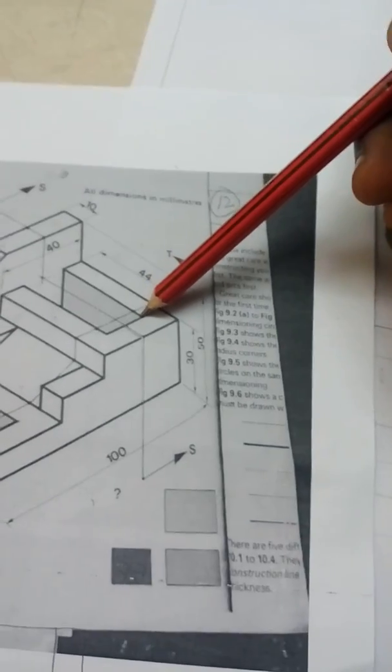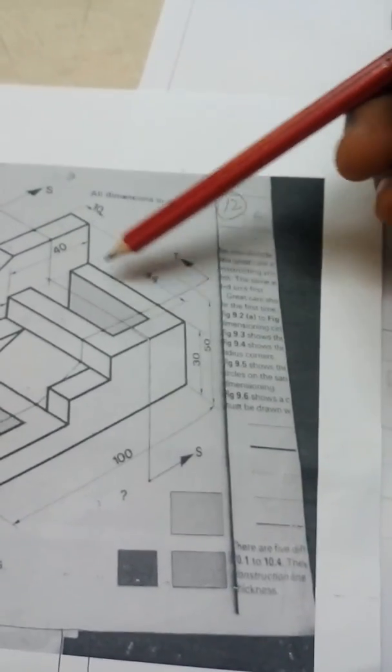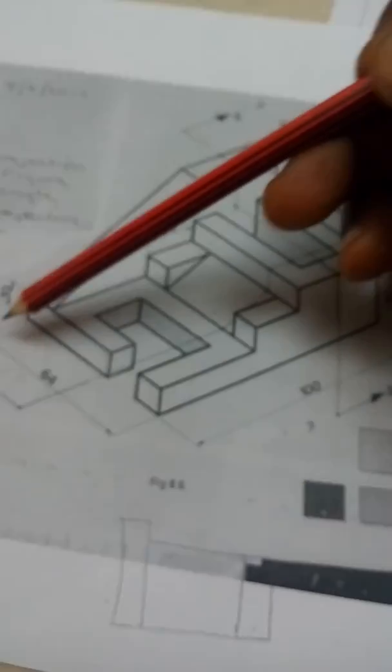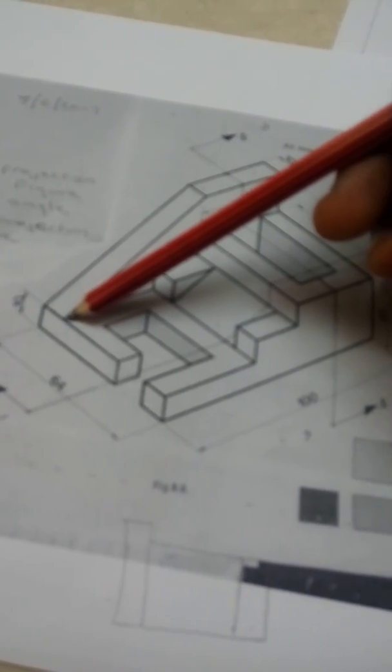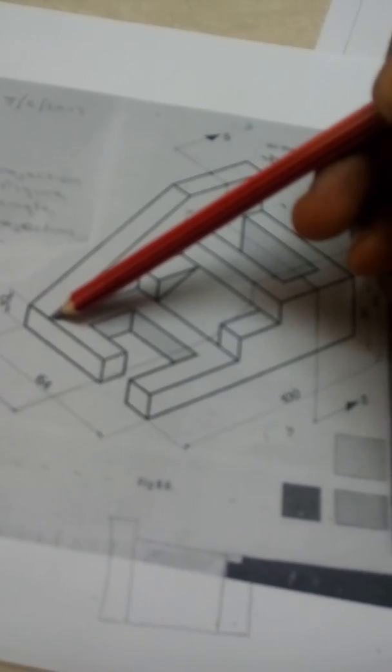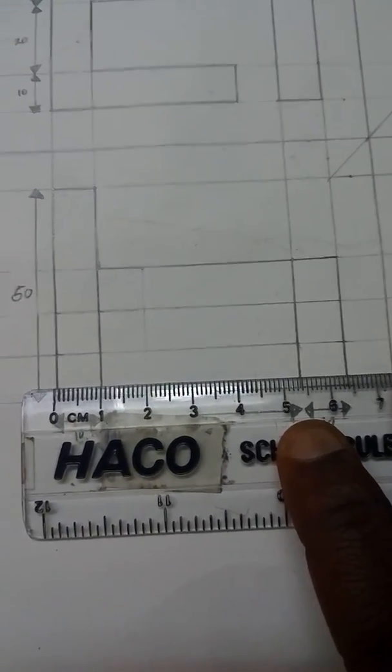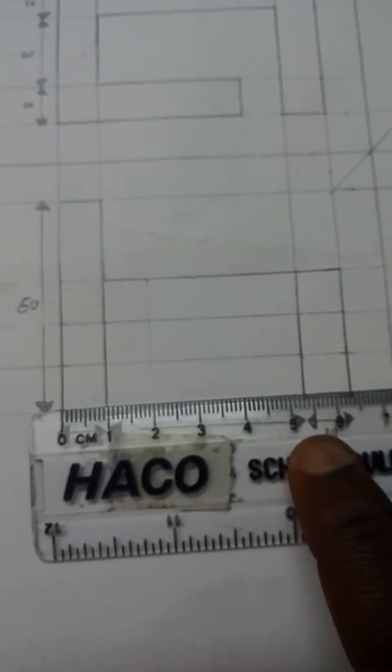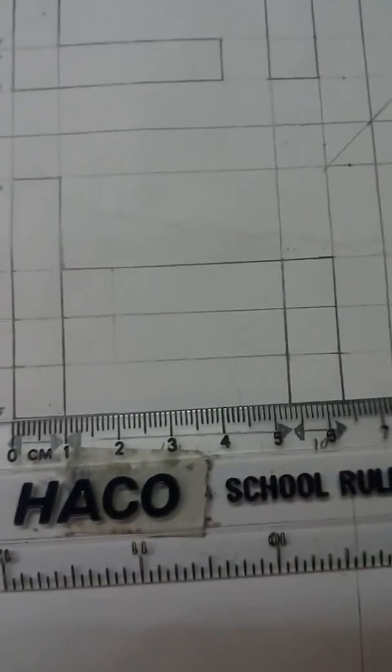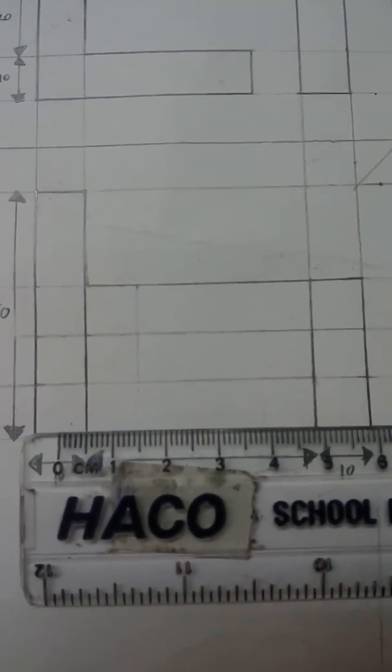From this point, from here to here, we have 64, which is the measurement down here. You subtract 10 millimeters from here to here, so you'll remain with 54. So from here to here it's 54. Mine should also be 54, which I hope it is.